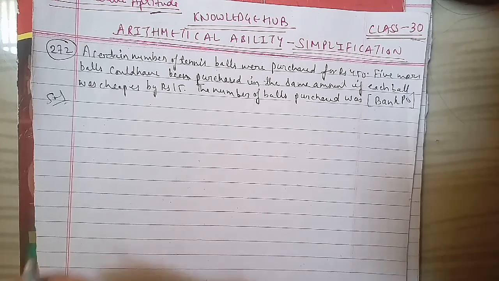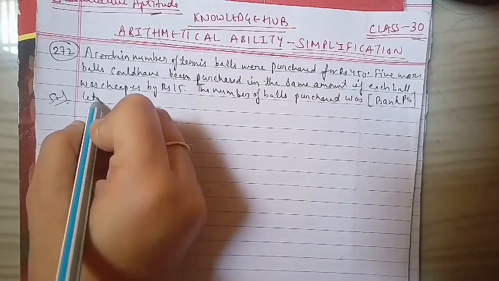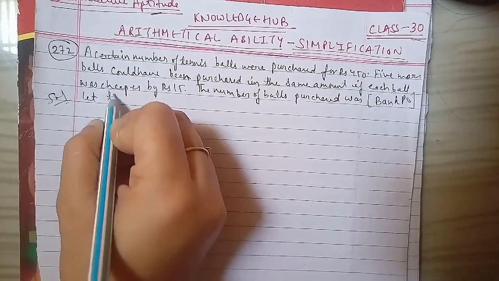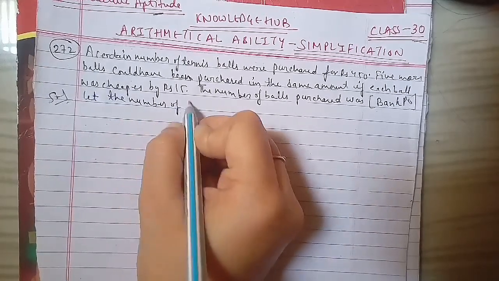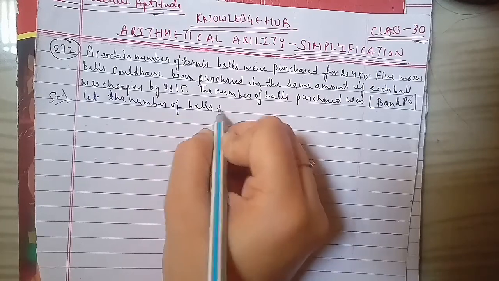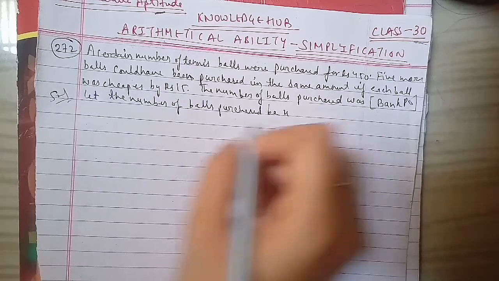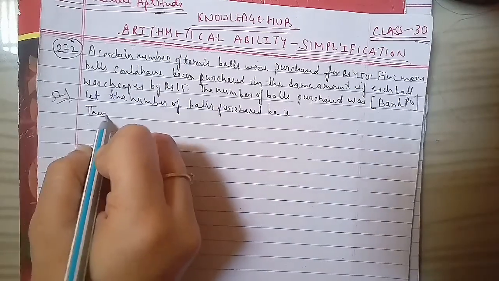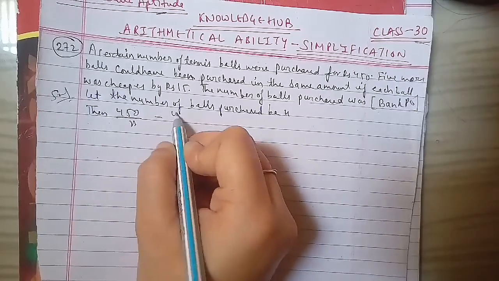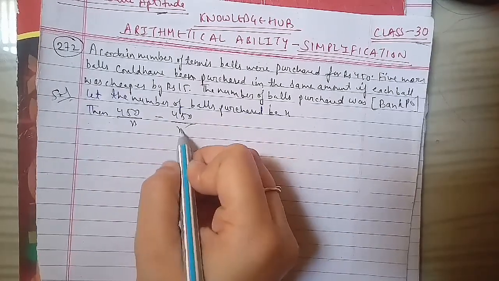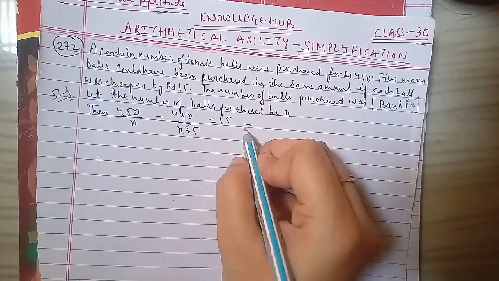Let the number of balls purchased be X, then 450 upon X minus 450 upon X plus 5 equals 15.